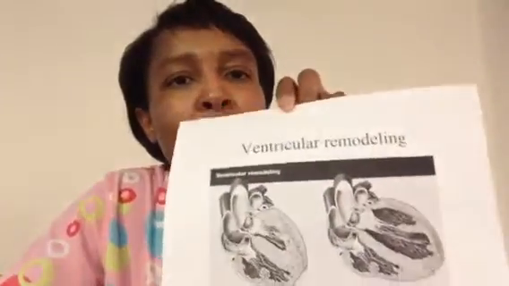A lot of times a person will end up with ventricular hypertrophy, which basically means the ventricles become enlarged and the walls of the ventricles become thickened. Here's a chart of what ventricular remodeling would look like.